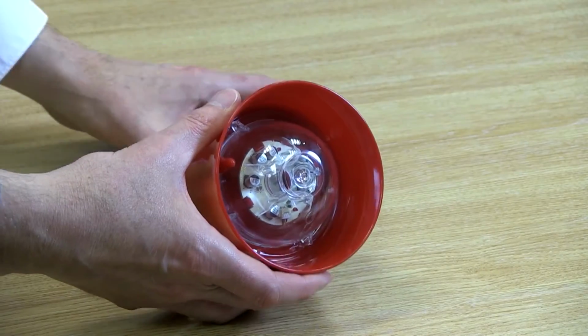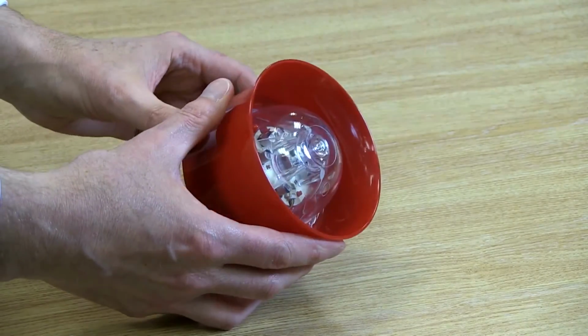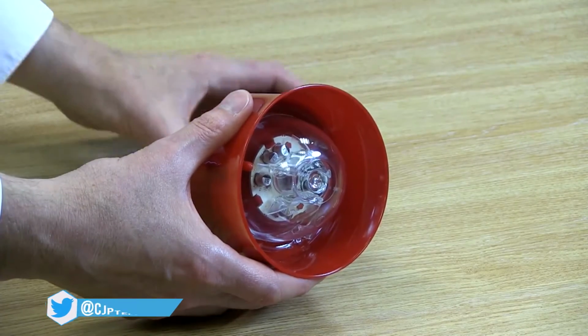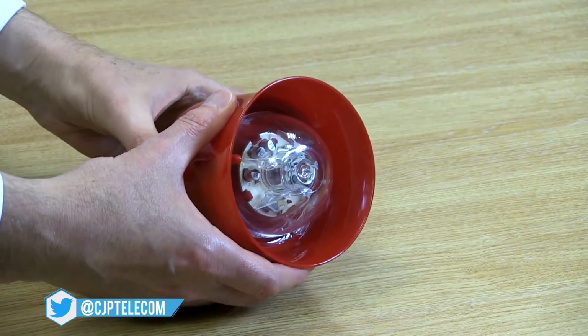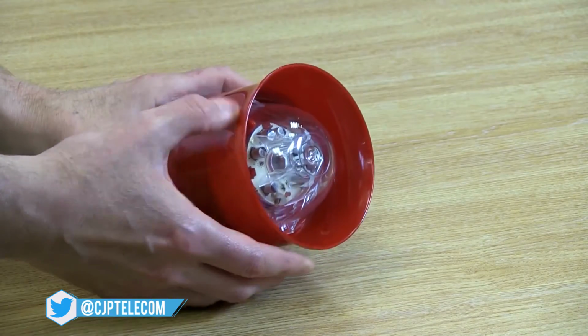The CHQ WSB2 is classified as an open category VAD. The open category allows manufacturers to specify the coverage shape and volume, and there's no restriction on mounting height. So let's have a look at them working.